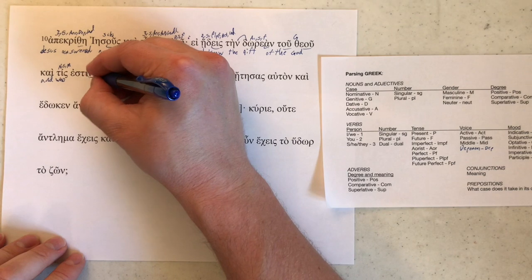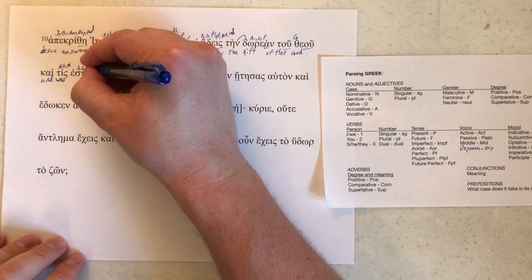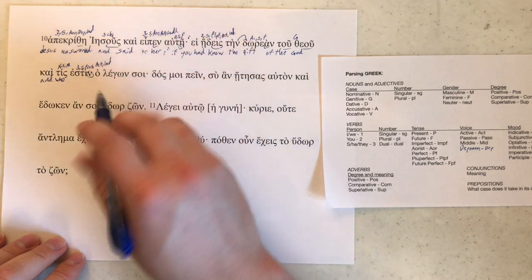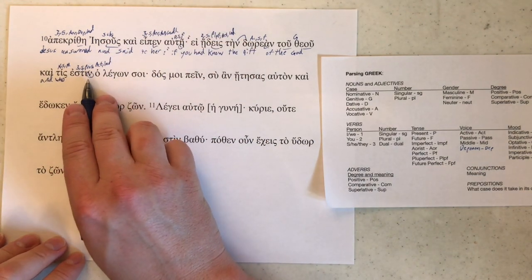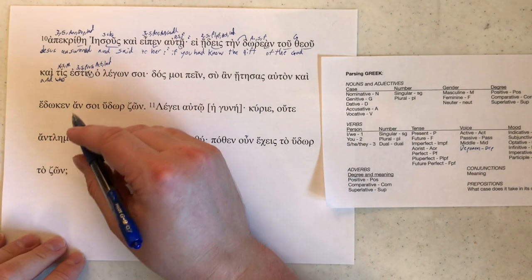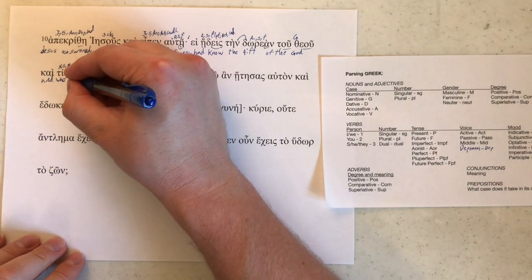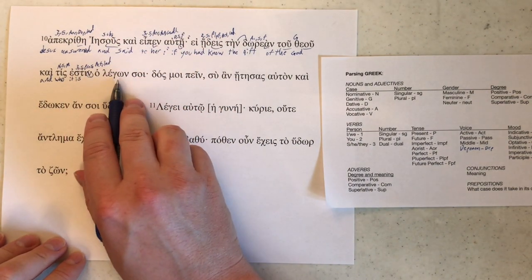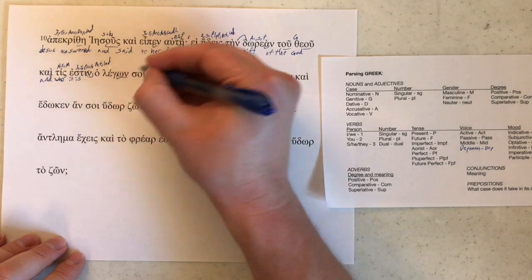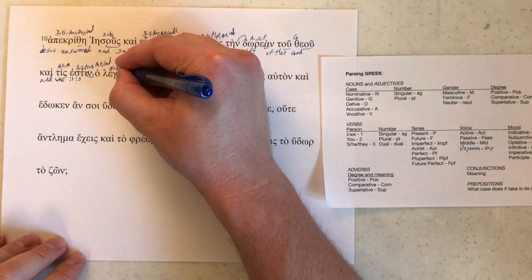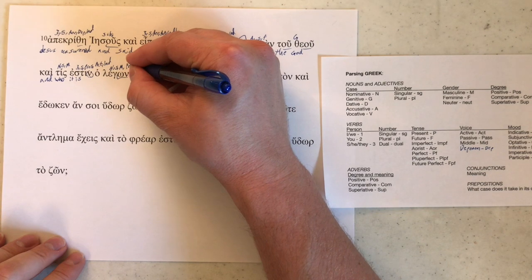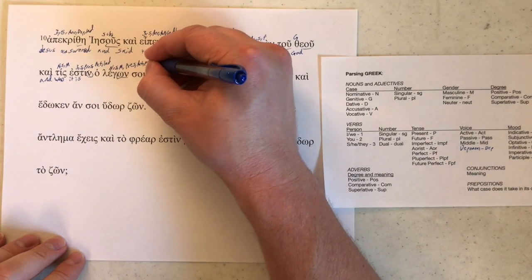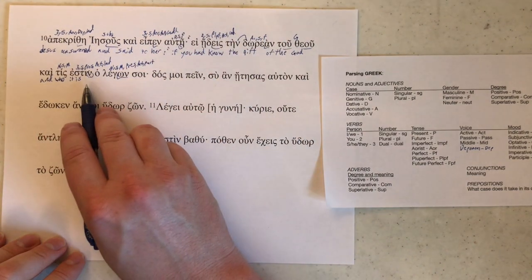estin, with our movable nu right there, third singular present tense, active and indicative. If this article were not here, then the nu would drop out because it's unnecessary. One of the things to keep in mind. Who it is, ho legon, article with a participle right there, omega nu, is of course our nominative singular masculine of the present stem, leg, active and participle. Who it is, the one saying.